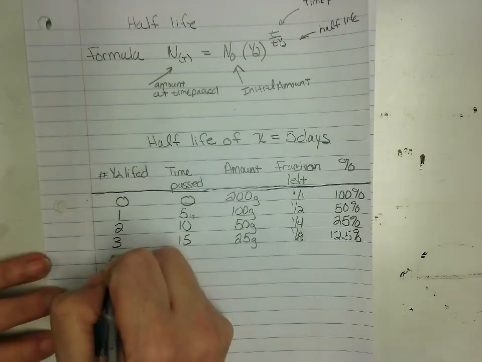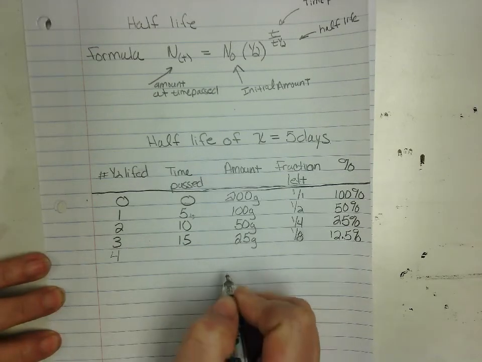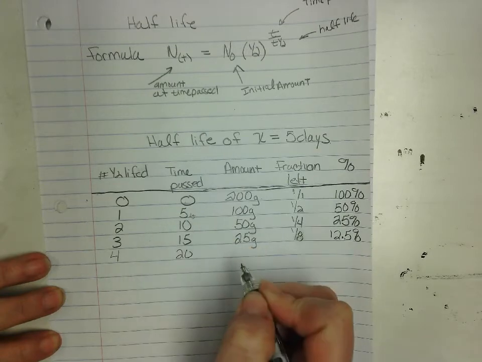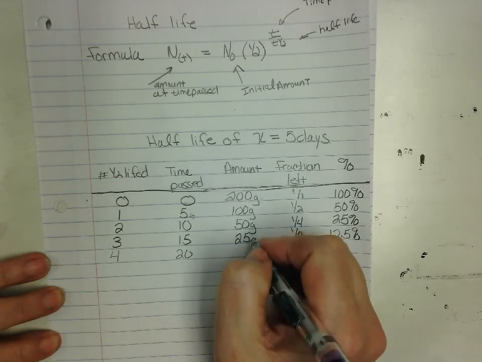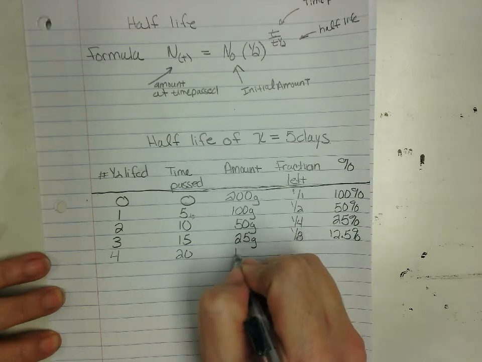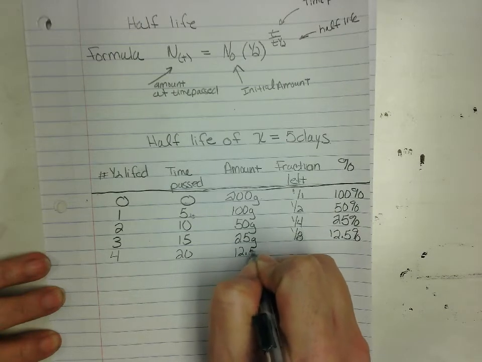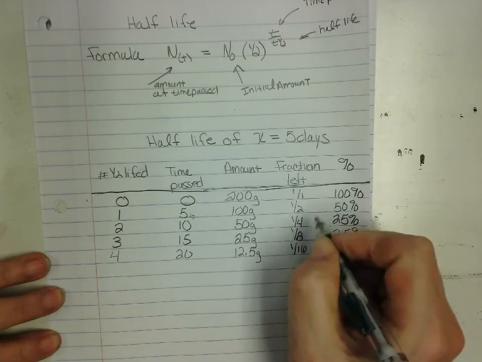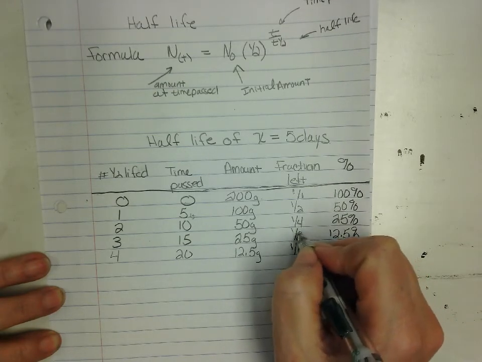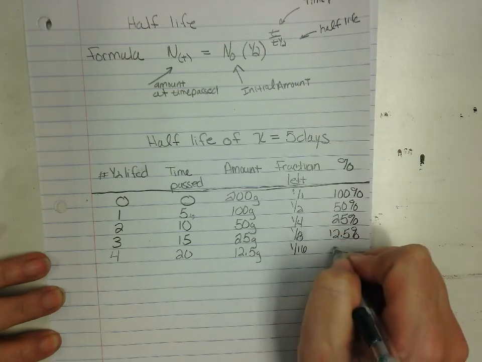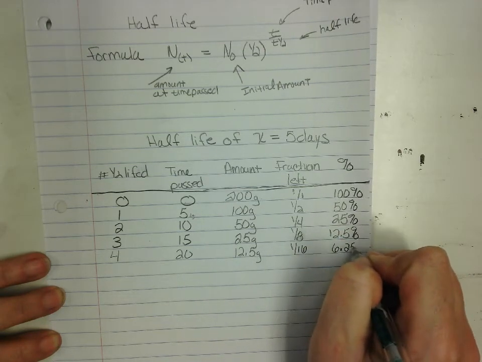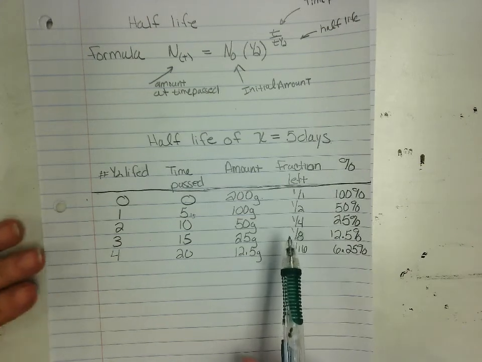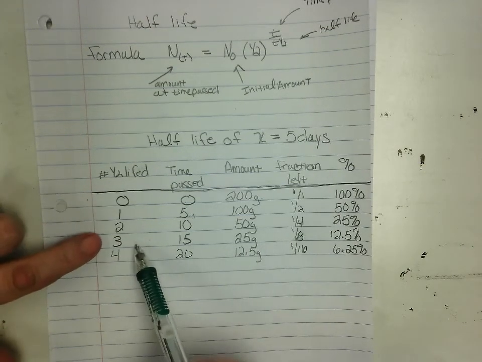So let's do 4 half-lives have passed. And now it's another 5 days. So how many days have passed? 20. And half of this goes away again. So I have 12.5 grams. This is a 16th, right? I'm multiplying that by another half. So 8 times 2 is 16. I have 6.25%.